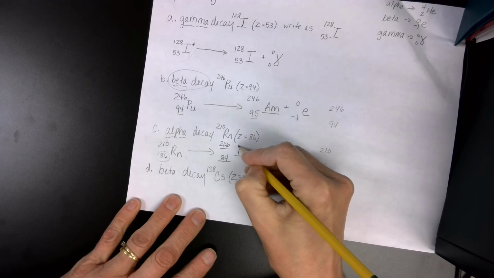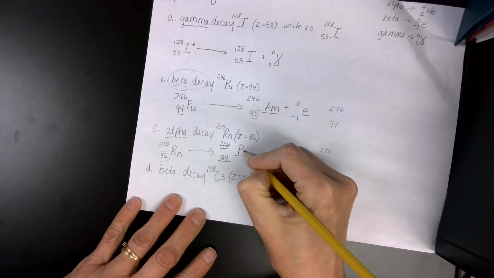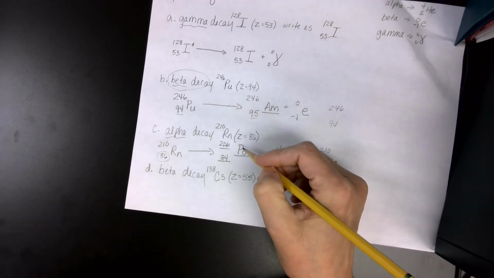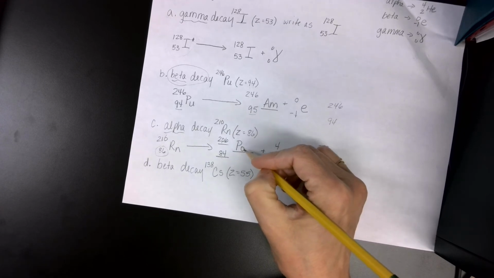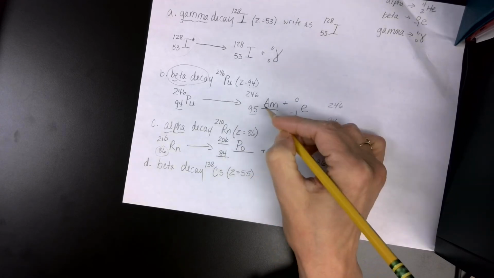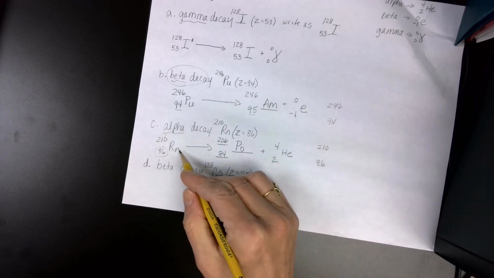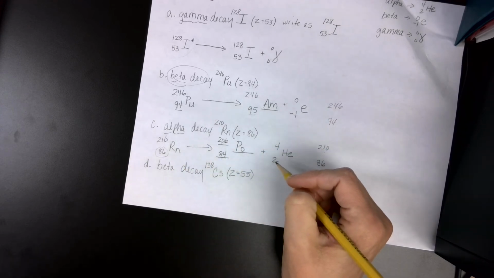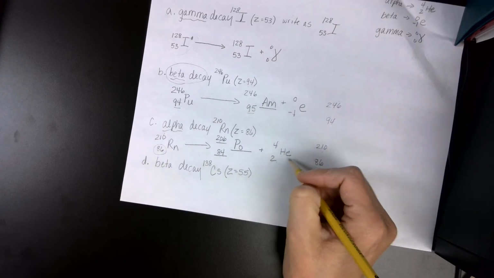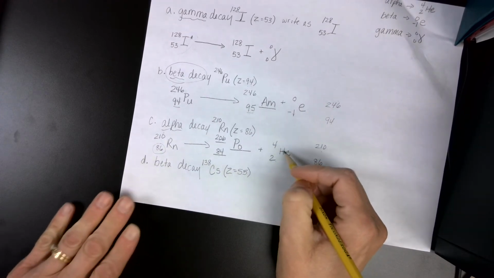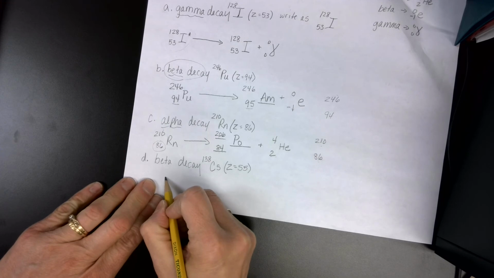So instead of being left with radon, we're left with polonium. And notice it's capital P, little o, capital H, little e, right? Capital R, little n. So polonium and your helium molecule. Let's do this last one.